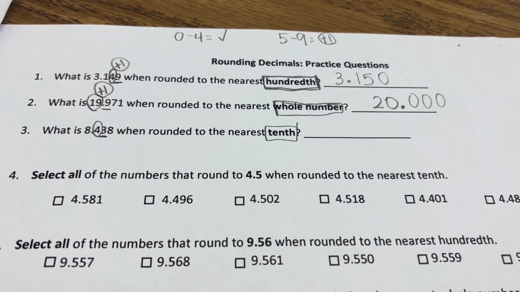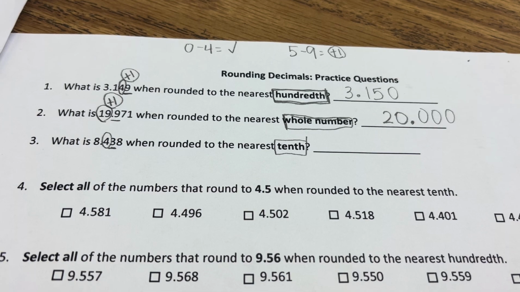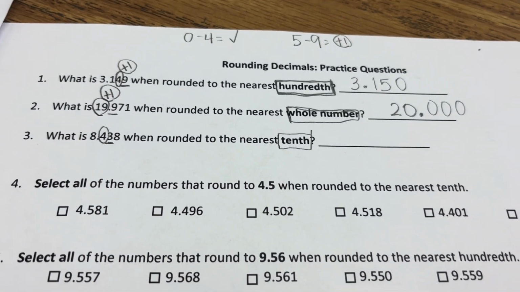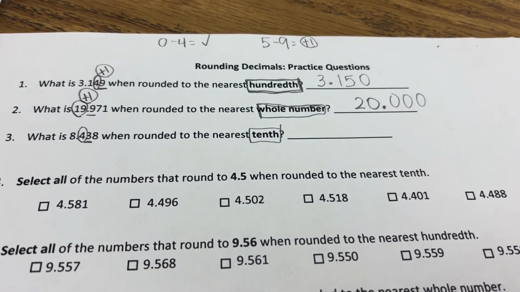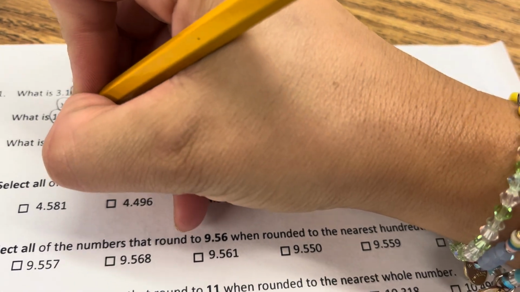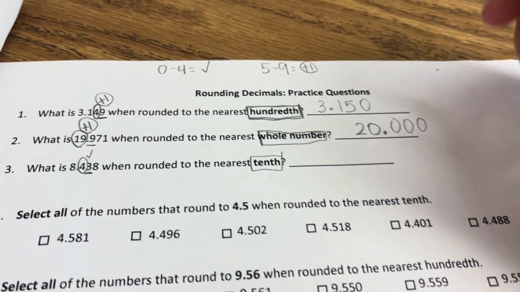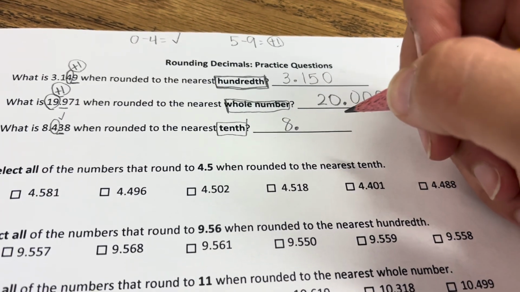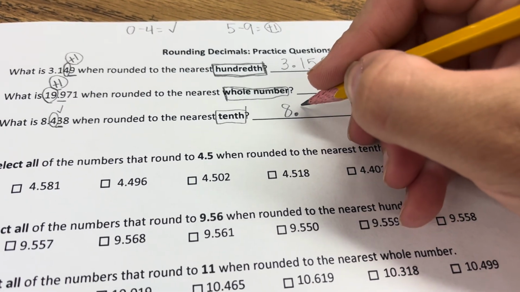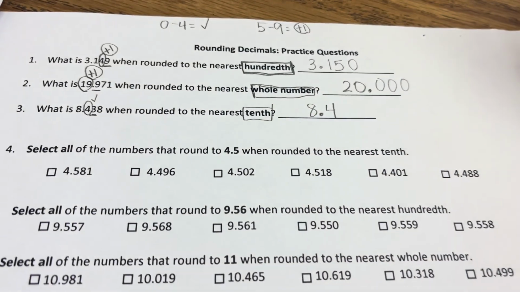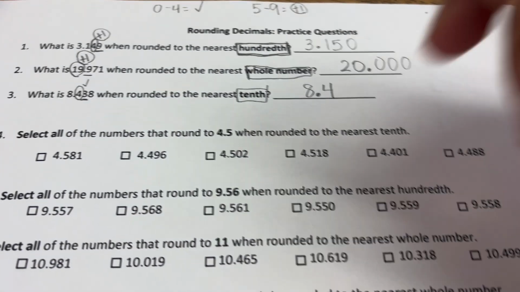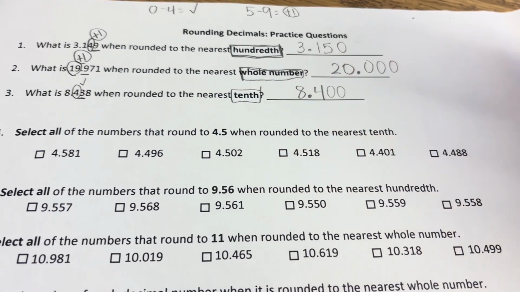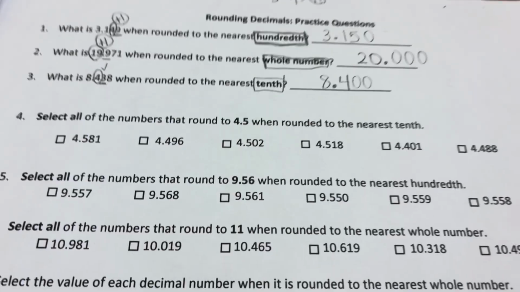A 0 through 4, your circle stays the same. 5 through 9, you're going up by 1. 3 falls between 0 and 4, which means that 4 stays. Anything in front of your circle stays. Decimal stays in the same spot. That 3 leaves me alone, which means that 4 stays a 4. If you want to add a 0 behind it, you're more than welcome to, but you don't need it.